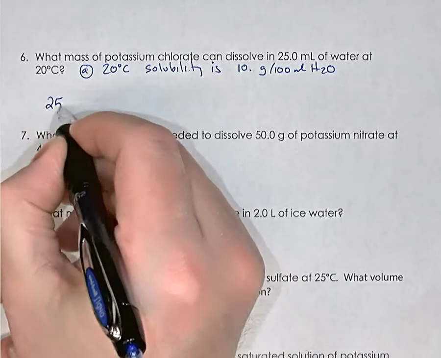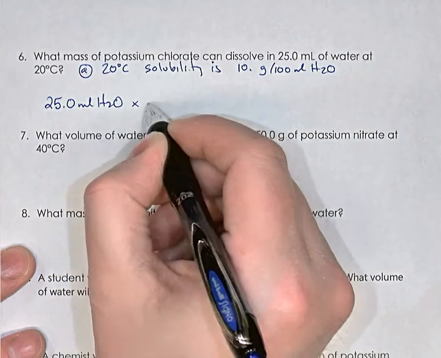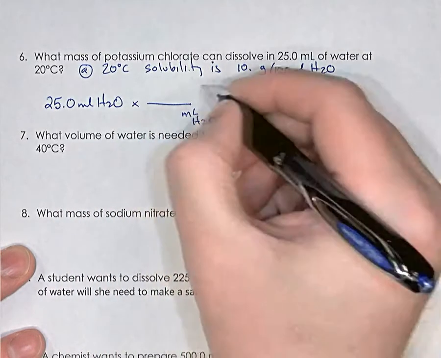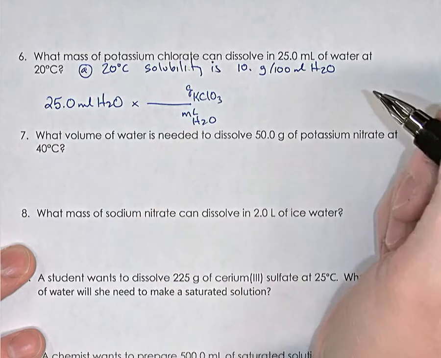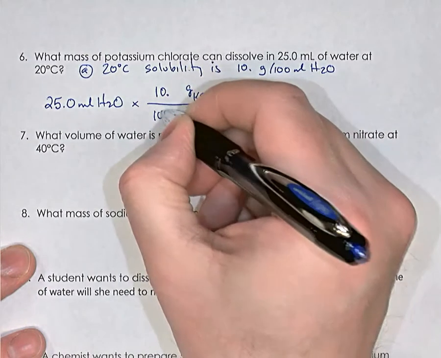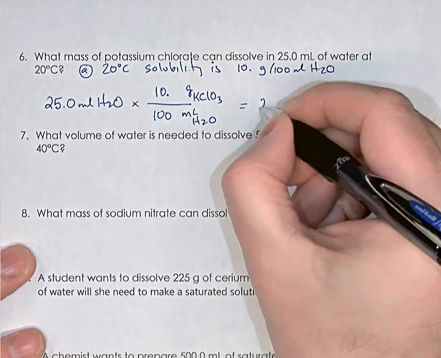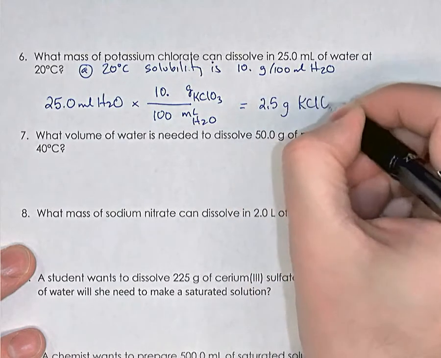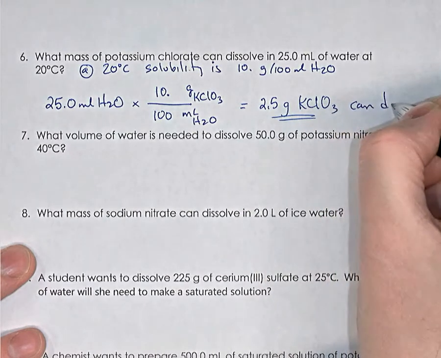So take your volume, 25 mils of water, and with 1 unit multiplier, switch from mils of water to grams of our potassium chlorate. And the solubility told me 10 grams for every 100 mils of water. And so that means we can dissolve 2.5 grams of potassium chlorate in that water.